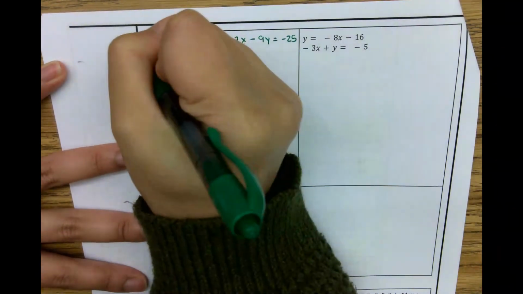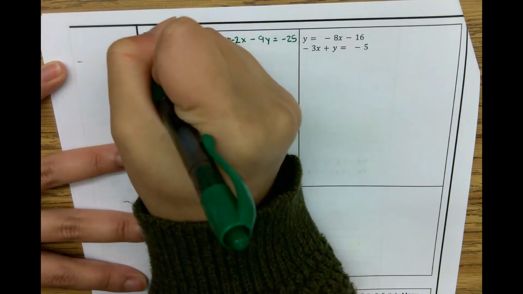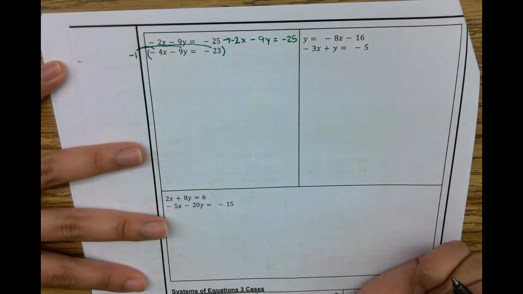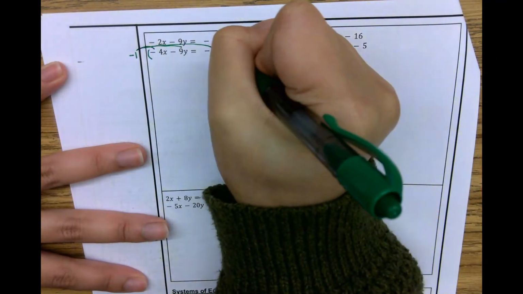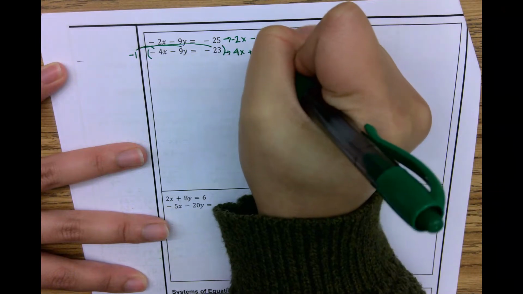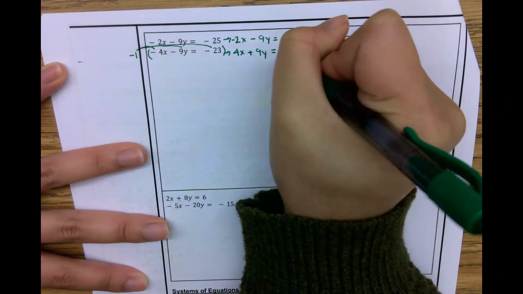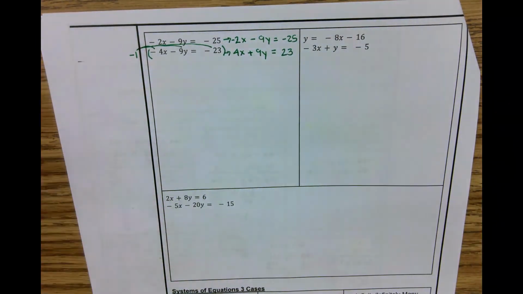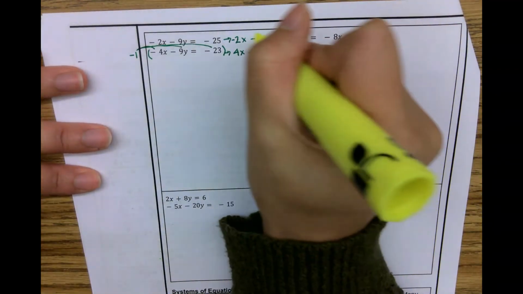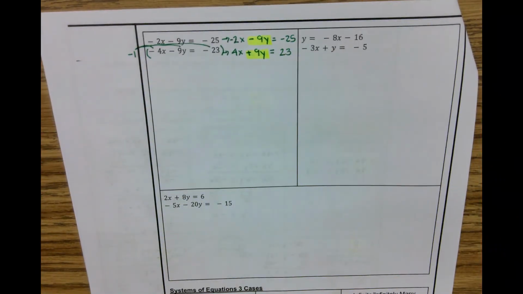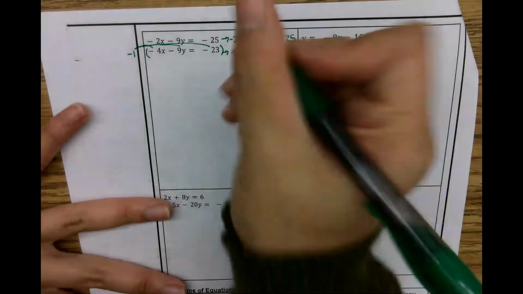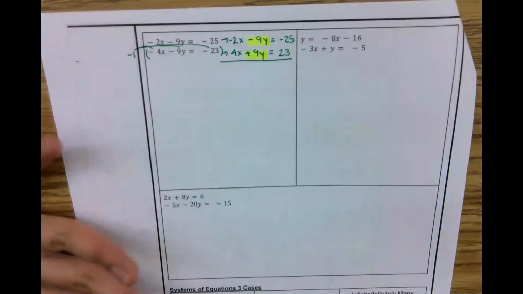And what that does is it changes the sign of everything. So when I distribute the negative 1, I'm multiplying, right? So this becomes a positive 4x. This negative 9y becomes a positive 9y. And this negative 23 now becomes a positive 23. Now I can see that for my y, I have the same but opposite signed coefficient. And once I have that, I'm ready to go.